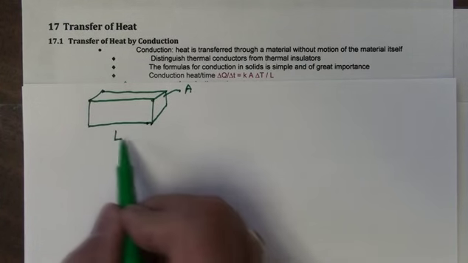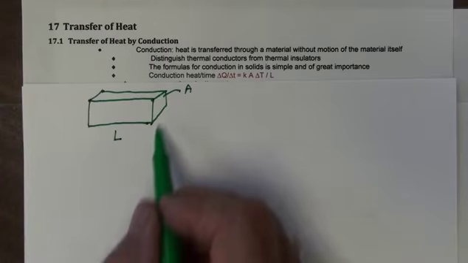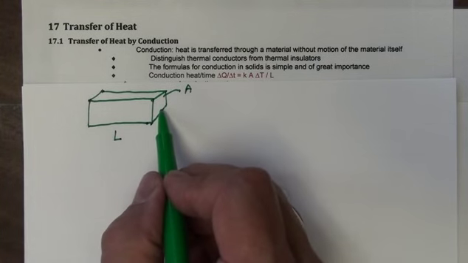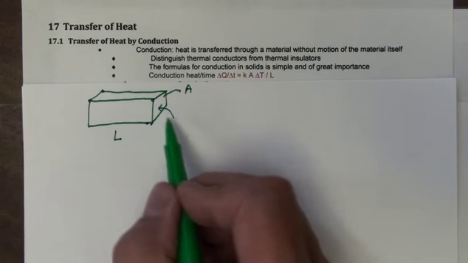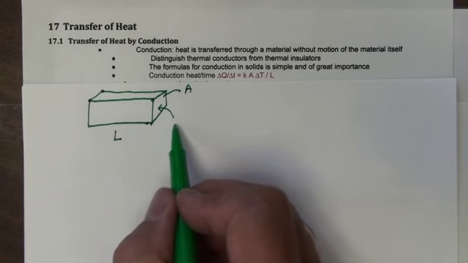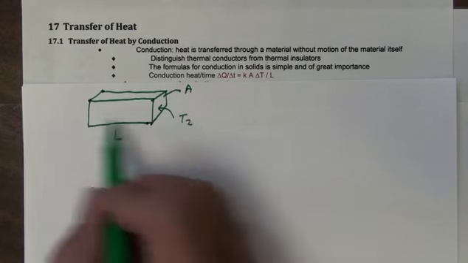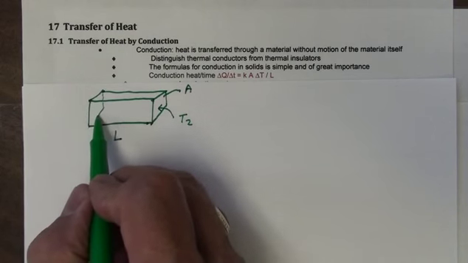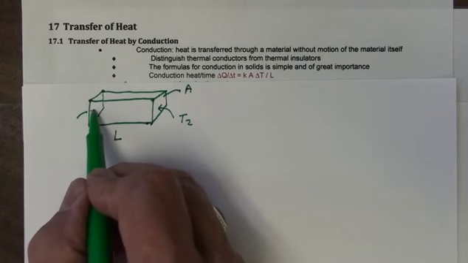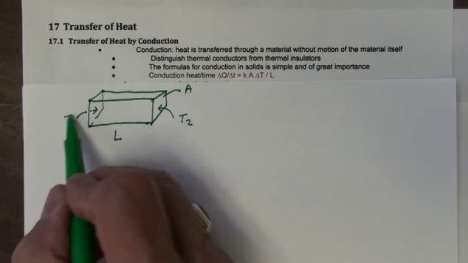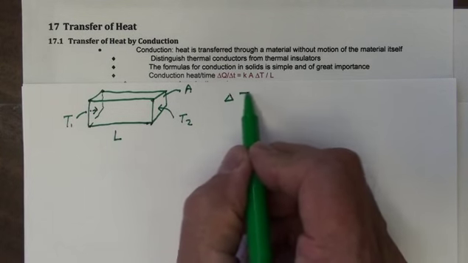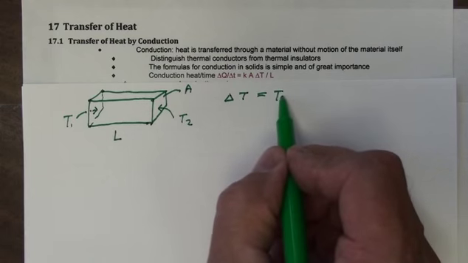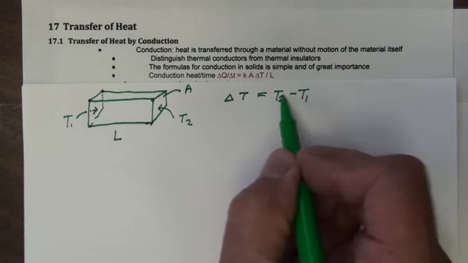It's going to have a length L. And we're going to put the two ends of this substance, this solid here, or whatever this substance is, at two different temperatures, T2 and T1. And so there's going to be a temperature difference, delta T, which is equal to T2 minus T1.